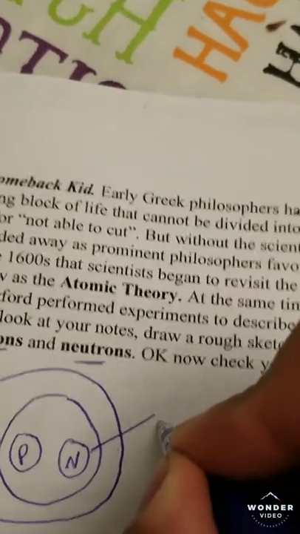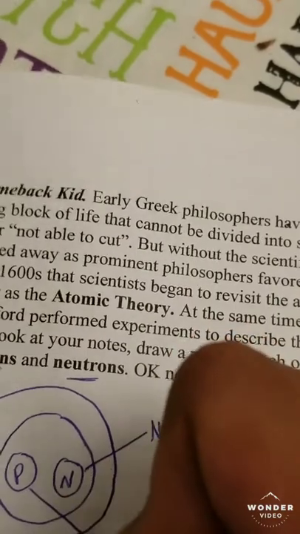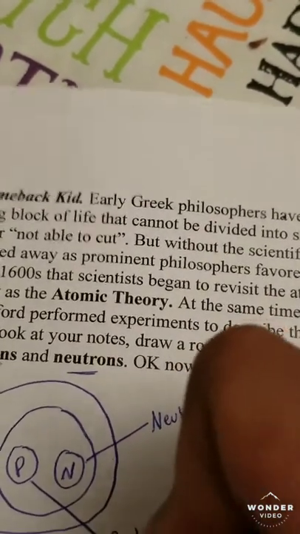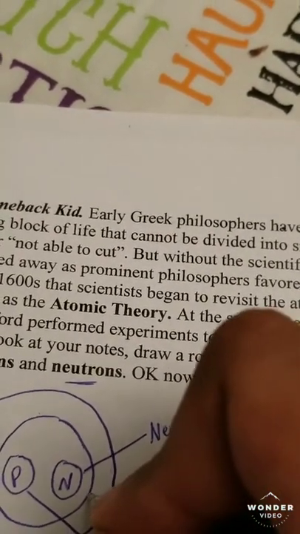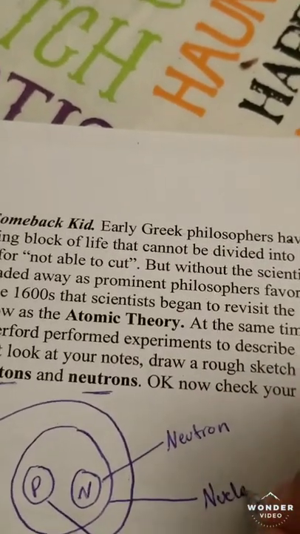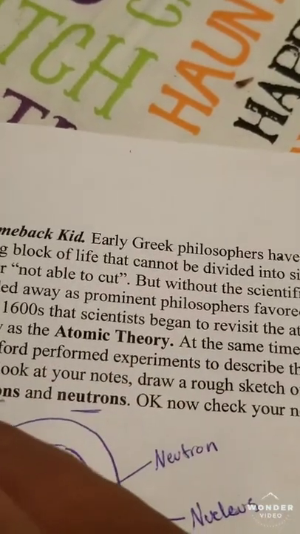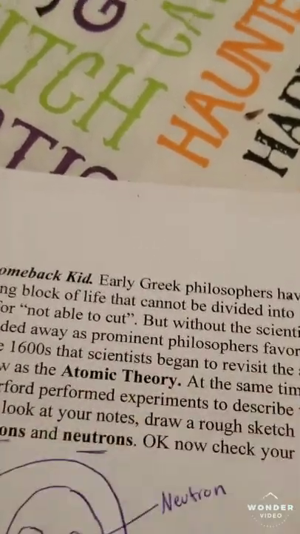So line them up as neutron, proton. You've got your casing, which is the nucleus, and your electron on the outside. Bam.